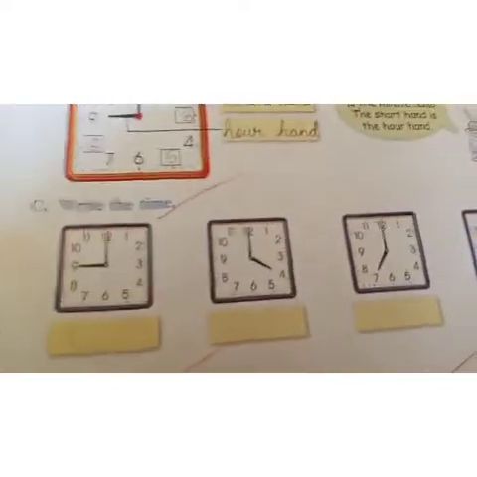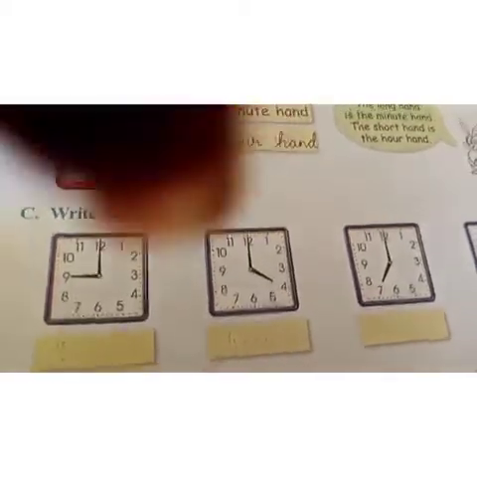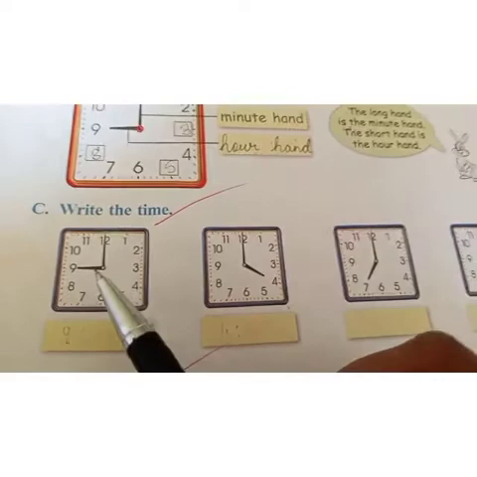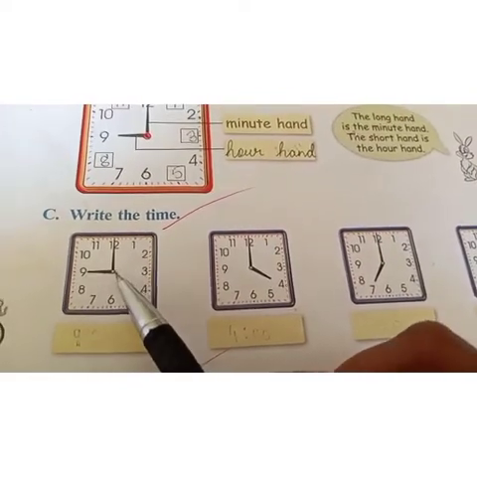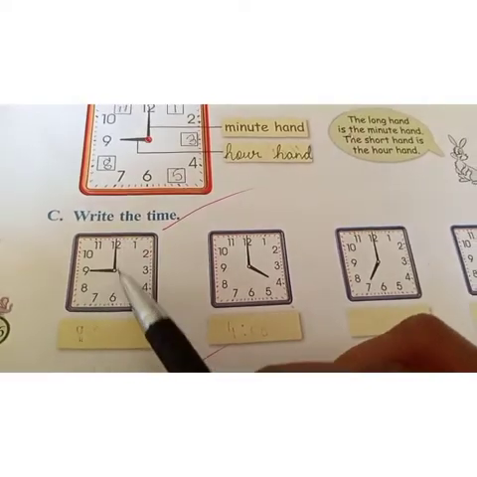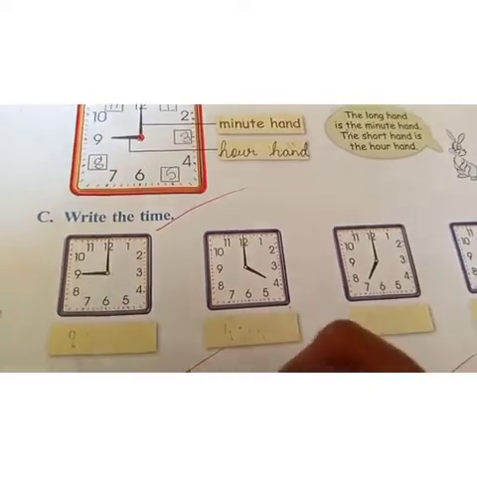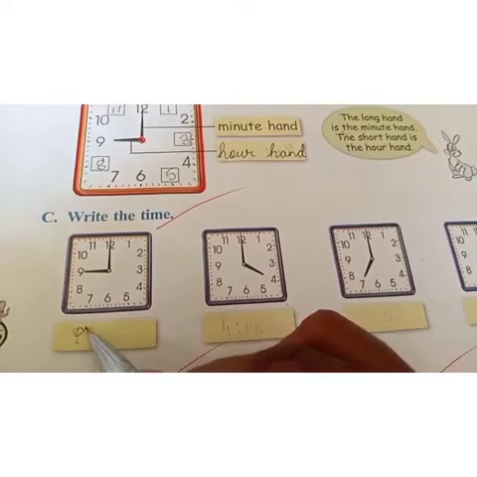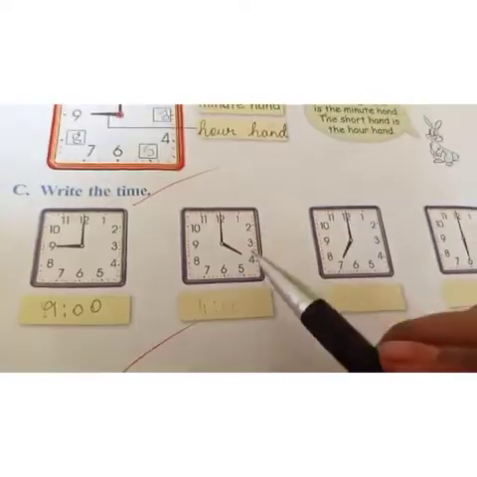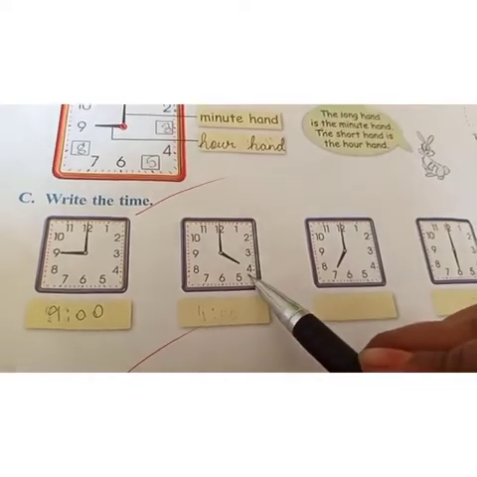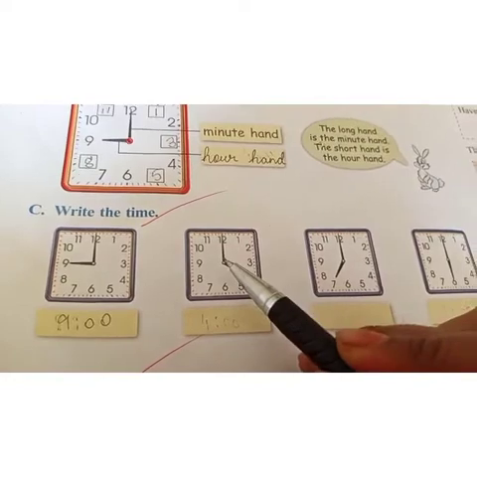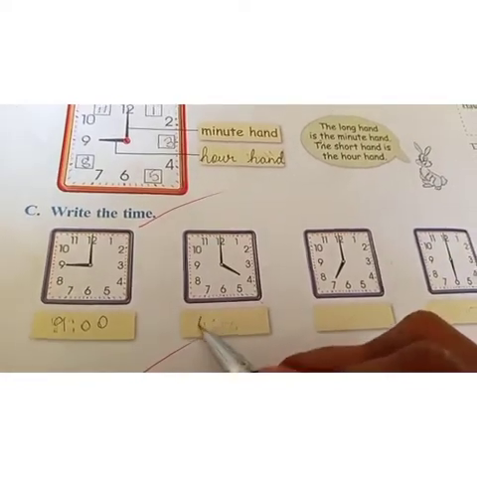Write the time. Here the clocks are given and we have to write the time. As I already told you in the video, when the hour hand is on the number 9 and the minute hand is on 12, it is 9 o'clock. Okay. So what we'll write here is 9 o'clock. Now, what time is it, children? 4 o'clock. The hour hand is on 4 and the minute hand is on 12. So it is 4 o'clock.